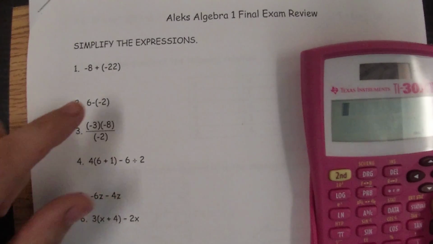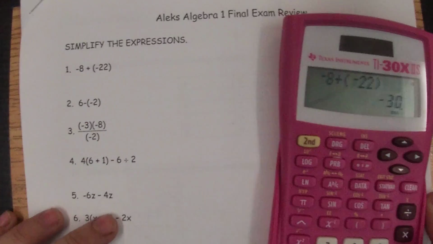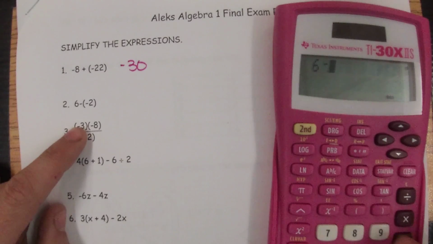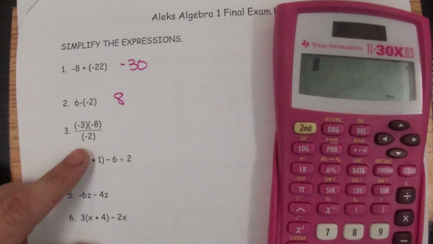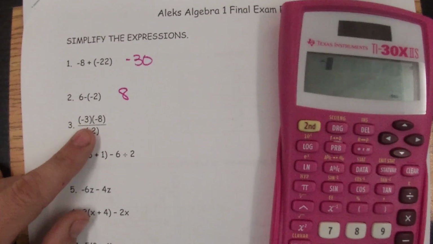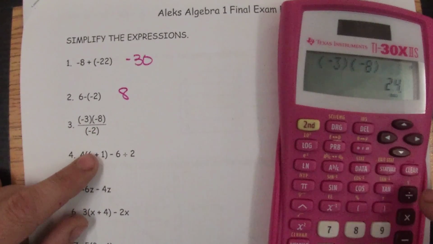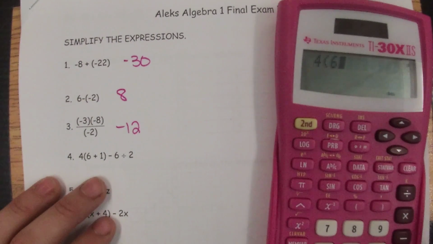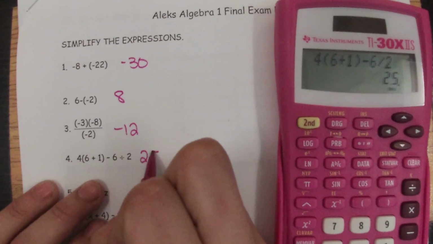I would suggest as you're going through here, we're just using your calculator. If you're not sure how, you can just type it in exactly how you see it. Get -30. Number 2, if we type it in exactly how we see it. Number 3, again, when we have multiple things happening in the numerator, we have to do those two things together. So if we do those together, we'll get that, and then we can divide it by the denominator. Again, order of operations, we can type in all at once.